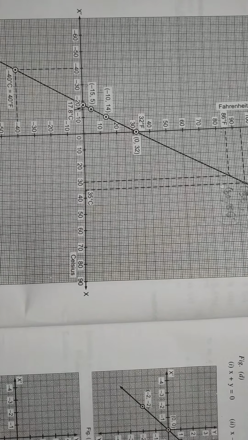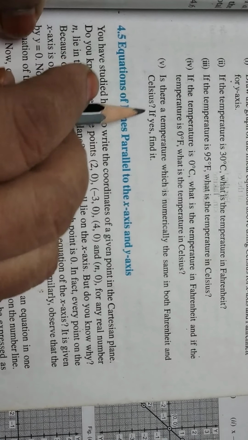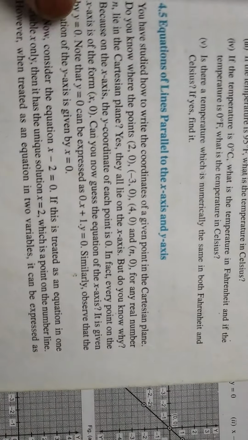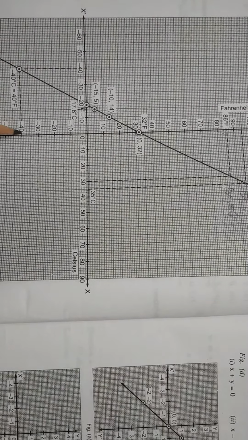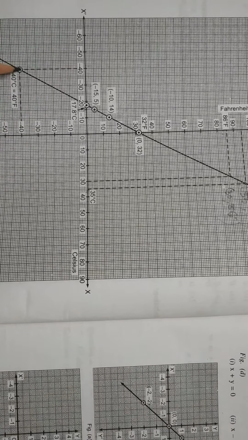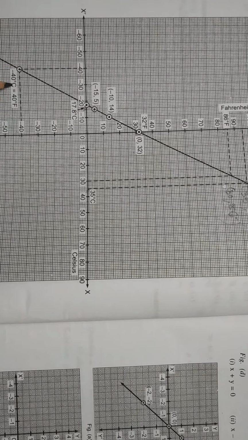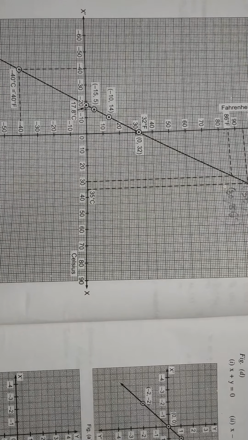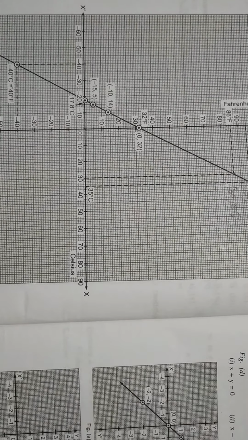And this sum numerically also we can solve. And last one, is there a temperature which is numerically the same in both Fahrenheit and Celsius? That means numerically both Fahrenheit and Celsius in which degree we have to find. Now here minus 40 degree and minus 40 degree, this one Celsius, this one Fahrenheit, that means minus 40 degree Celsius is equal to minus 40 degree Fahrenheit. Okay, graphically we can solve this sum, and numerically also we can solve this sum.